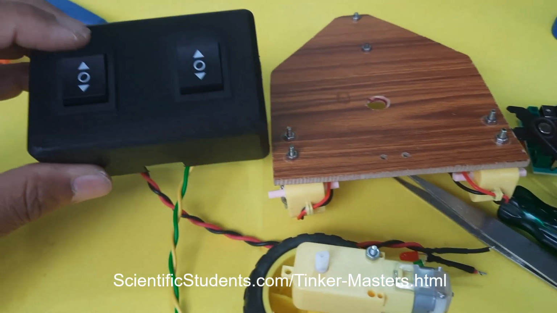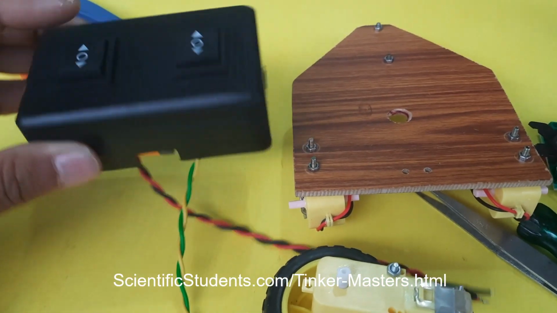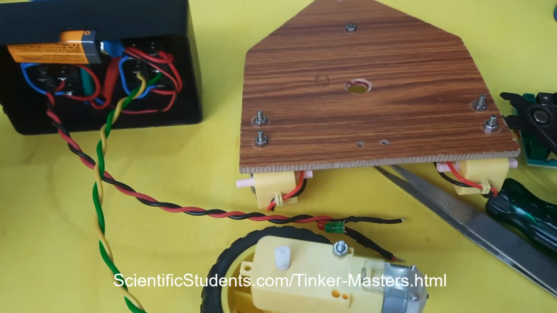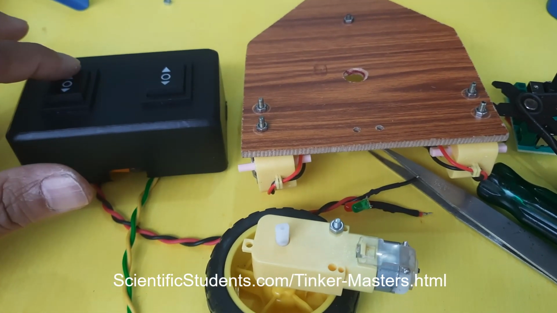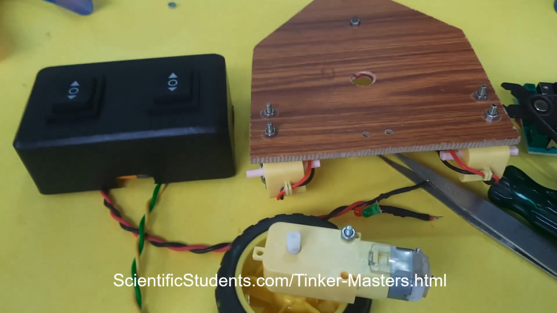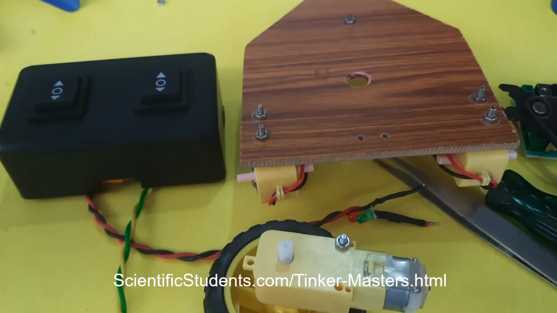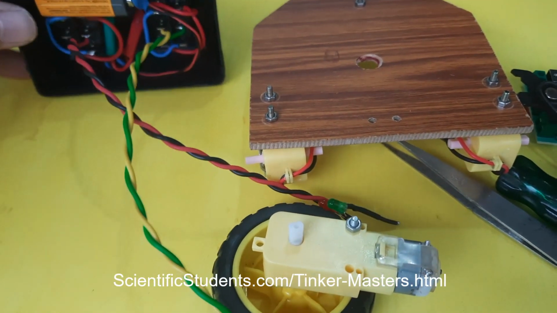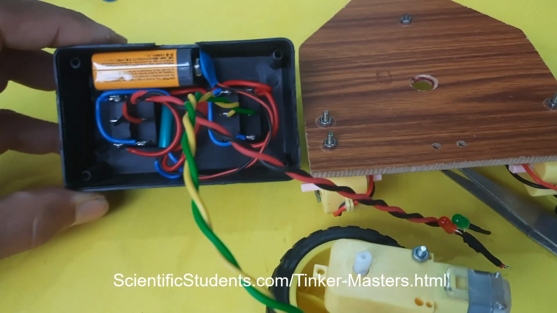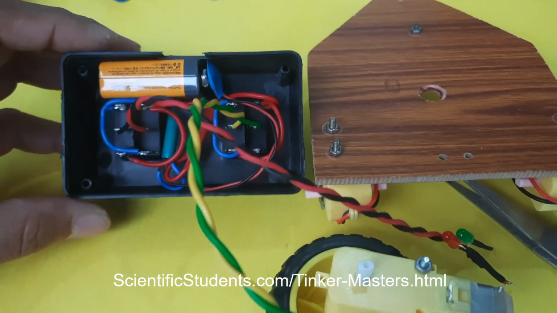And if we press both the switches in the backward direction, the RoboCar will come back. And if we press one switch forward and one switch reverse, it will keep rotating on its own, okay? So this is how the required 6 logics were established in this particular control unit.